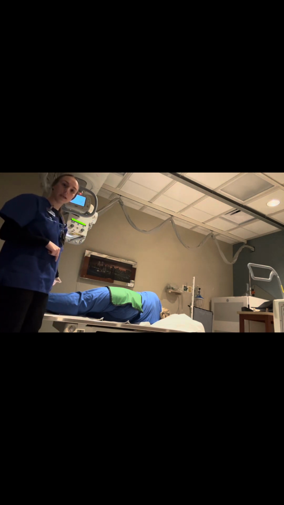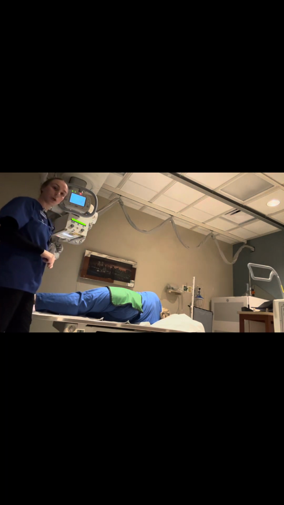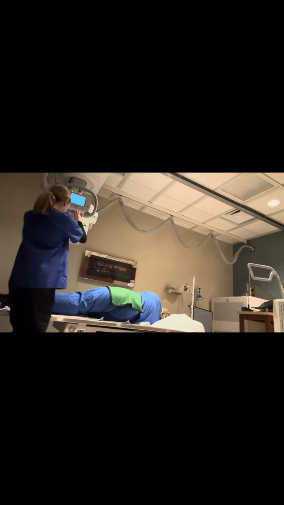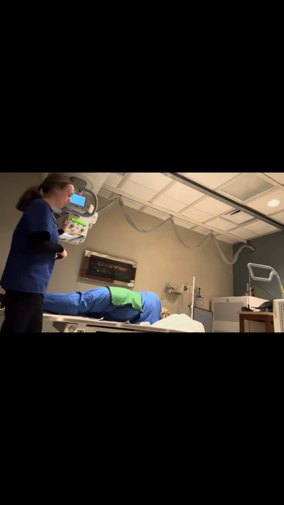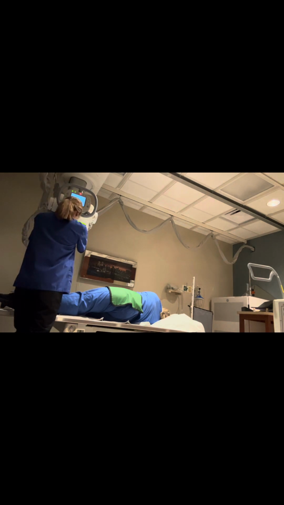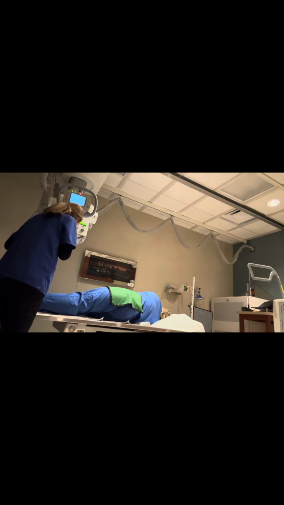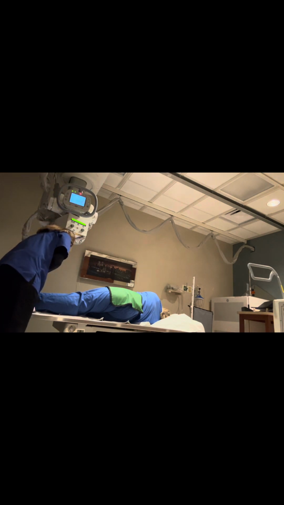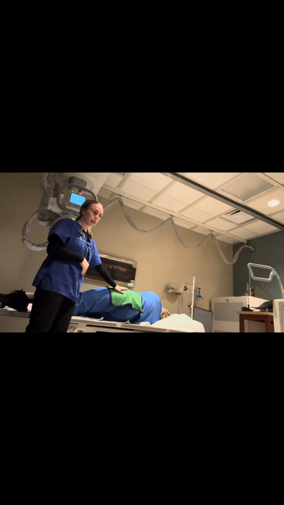To center at the mid-lower leg. And you also want to make sure that her left leg is in a true lateral, so the plane of the patella should be perpendicular to the IR. And you want to have collimation open again so that the knee and the ankle joint are included. And then you're going to put a left marker down. Make sure your shield is on the gonadal region for radiation protection again.